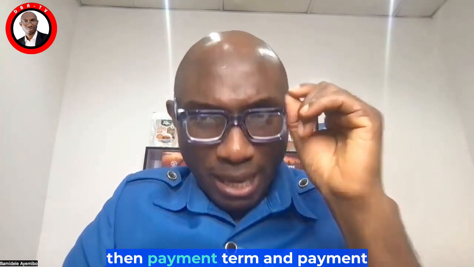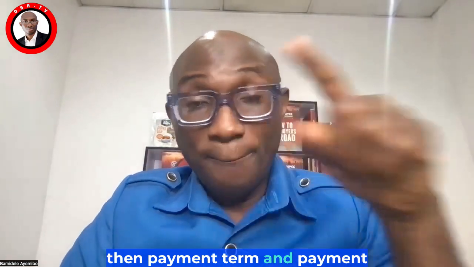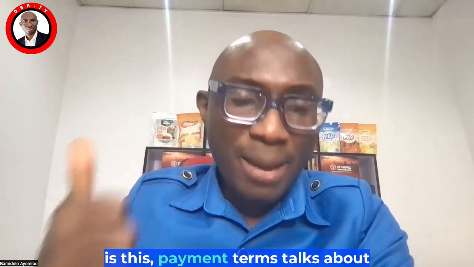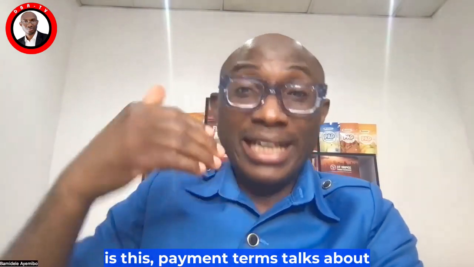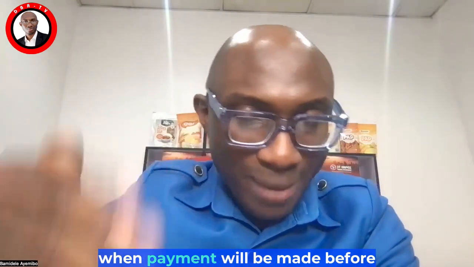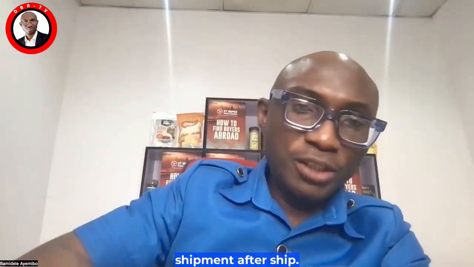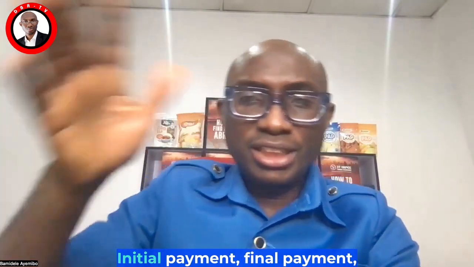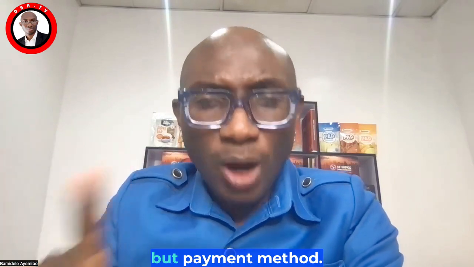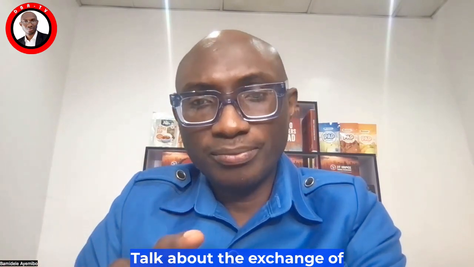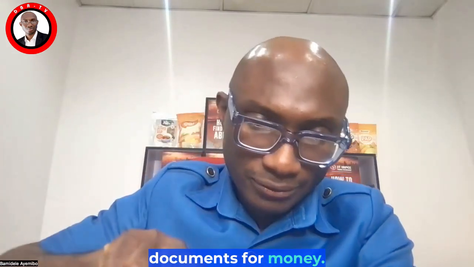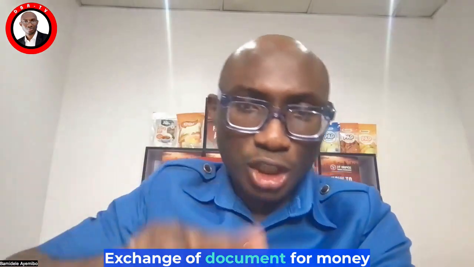Then, payment terms and payment method. The difference between payment terms and payment method is this. Payment terms talk about how payment will be made, when payment will be made: before shipment, after shipment, initial payment, final payment. But payment method talks about the exchange of document for money.